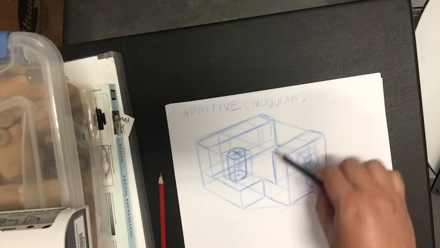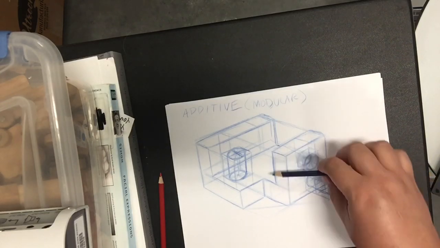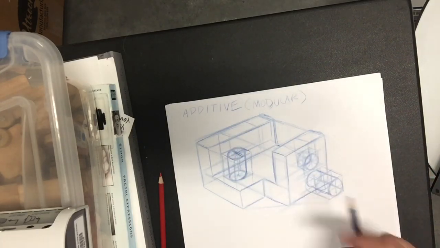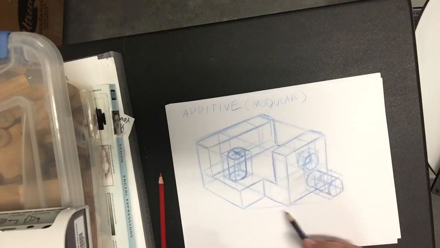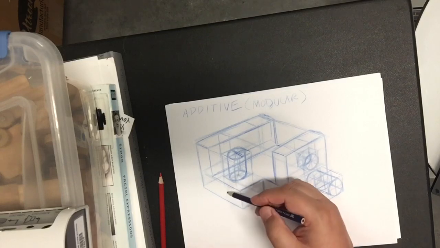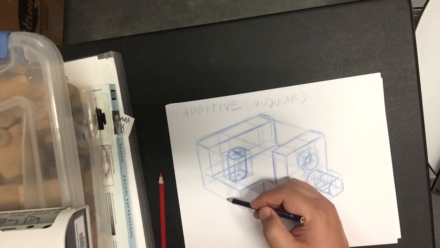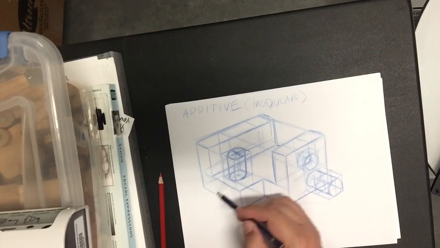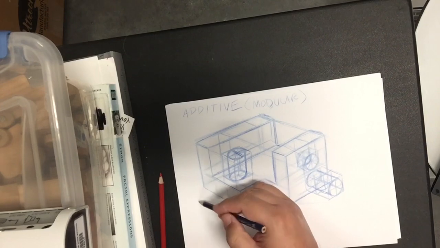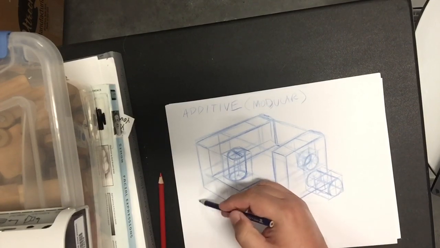This one I started off with a form or a block, and I just keep adding forms onto it. I could subdivide here and add another part, going that way, ad infinitum.